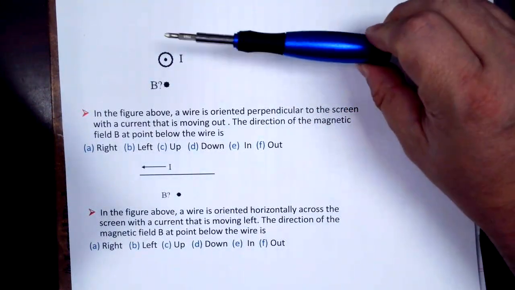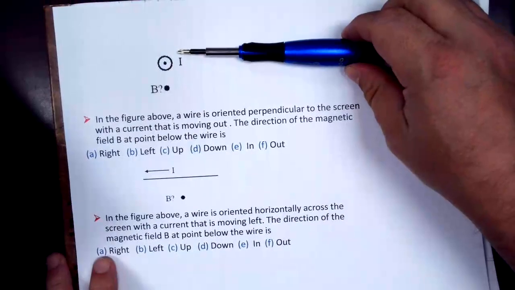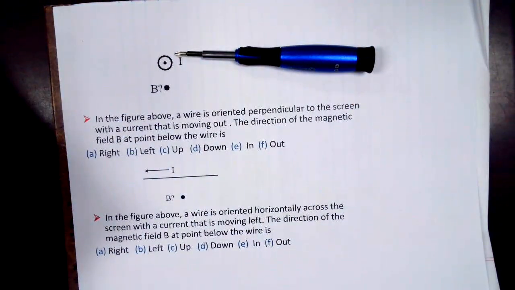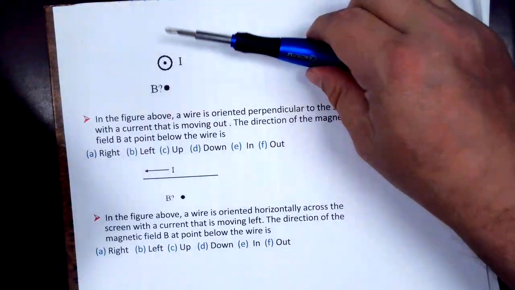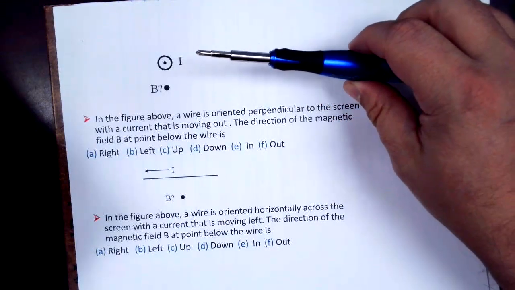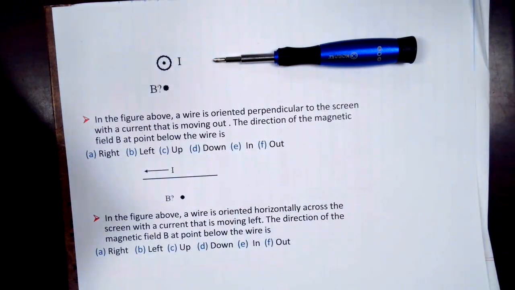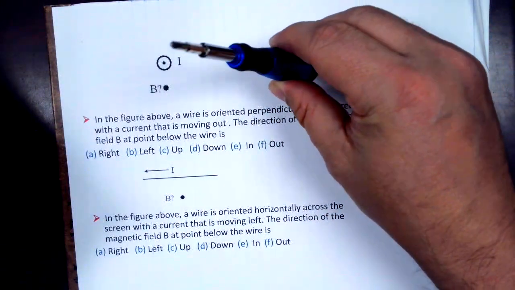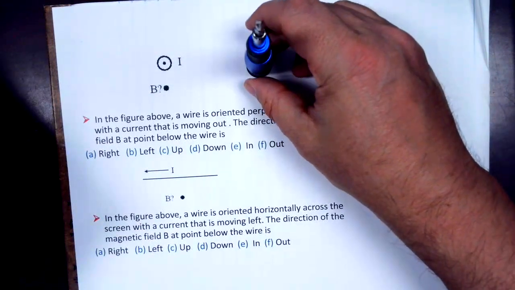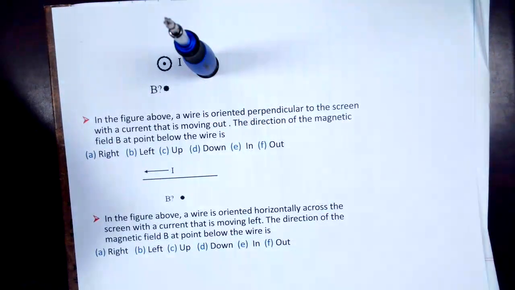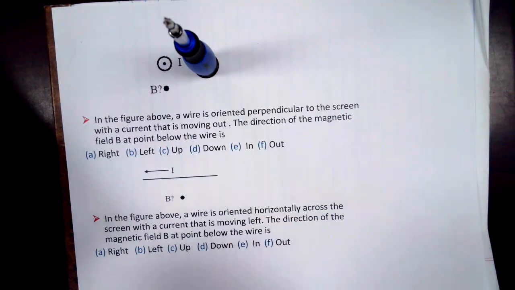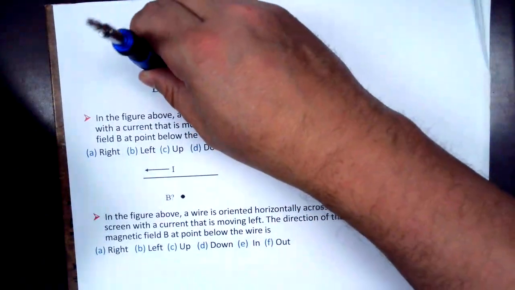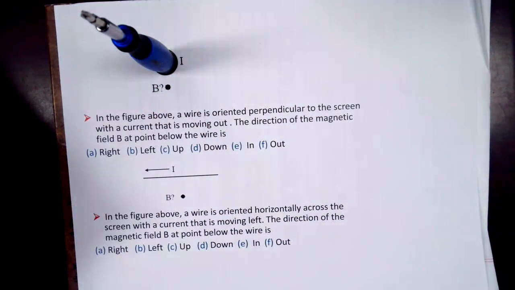To start with, I've pulled out my little screwdriver here, so not the greatest demo, but basically this is showing you the direction that the current is flowing, right? The tip of the screwdriver is the direction of the vector, and so that means we can visualize it a little bit easier. In our case here, we've got a wire oriented perpendicular to the screen, and the current is moving out, directly out of the page. That corresponds to our dot. The dot means the vector is coming out of the page.